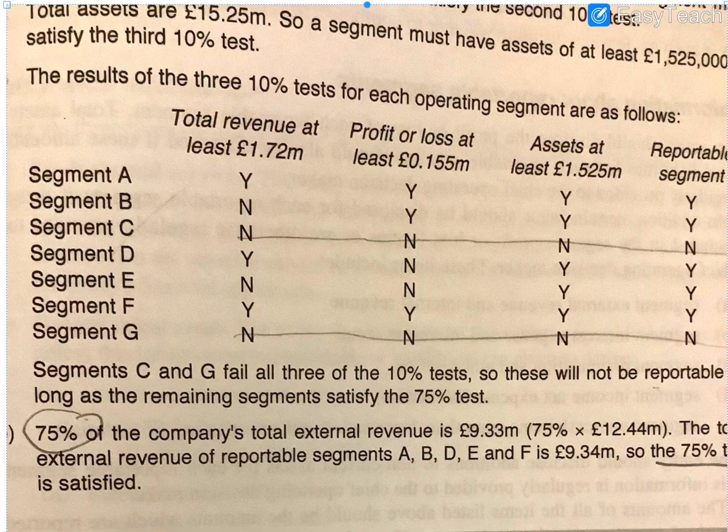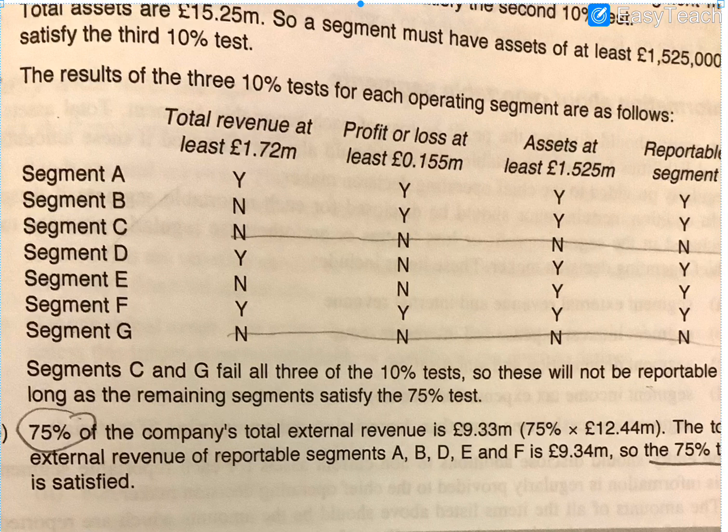For example, this yes. I'm just going to go to their external revenue and add them together. For example, add the 340 and then the 14B, 1460. This external revenue should be added together and see if it represents at least 75% of the total external revenue or more. So when we did this sum, we find out that when we add them together, it's 9.33.